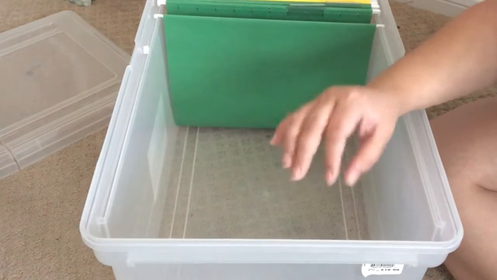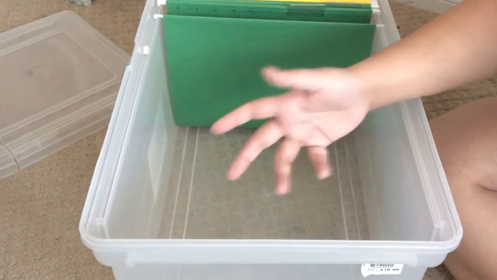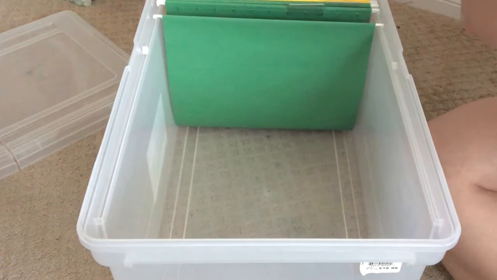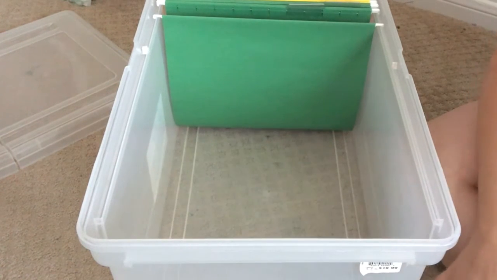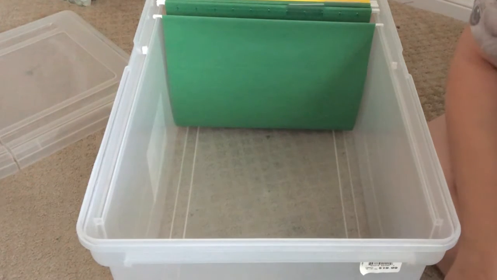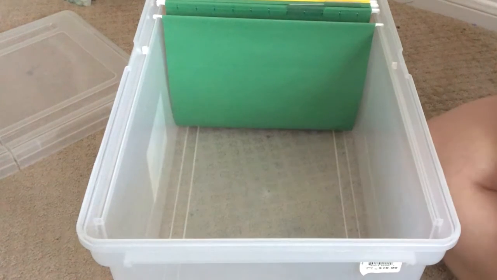That's the big thing I try to look for when I find something to use for the future. So this week I went to Target, and in the Target value spot, they had a ton of great things.